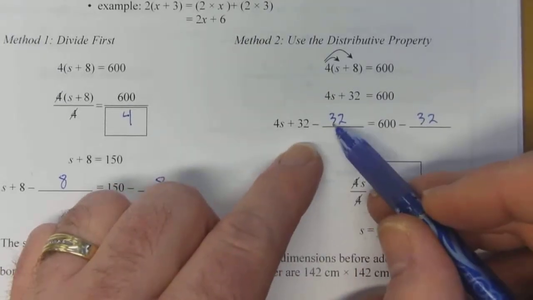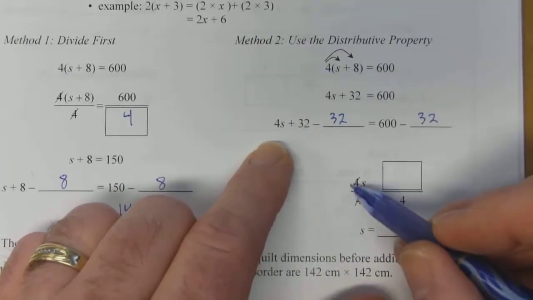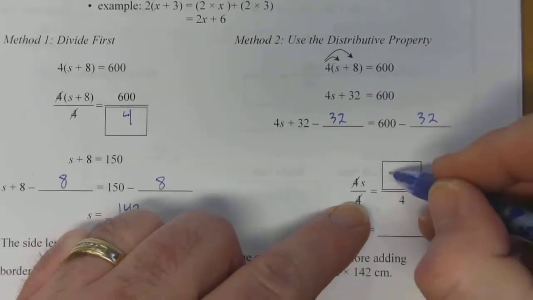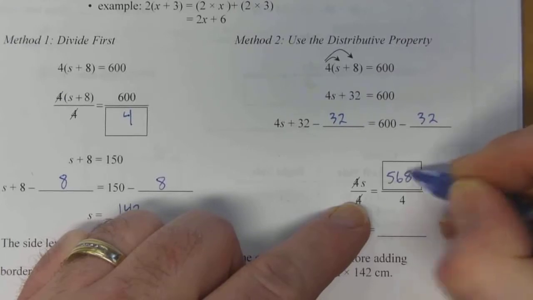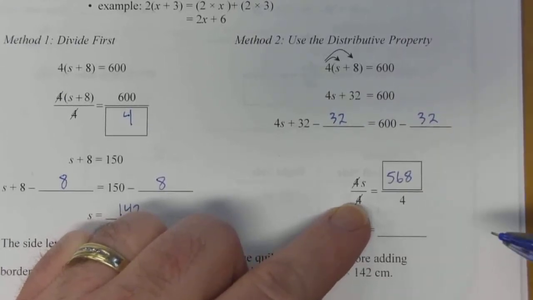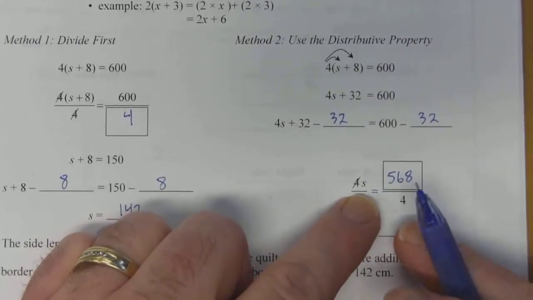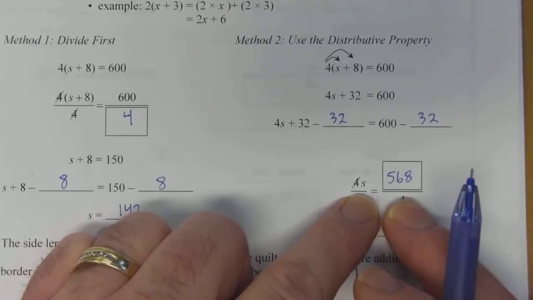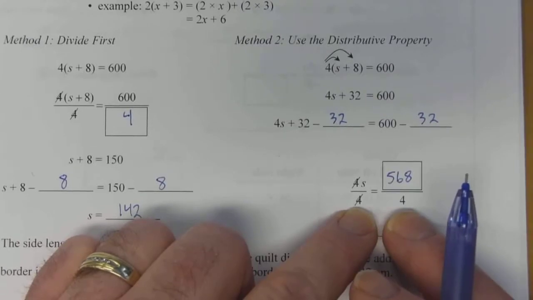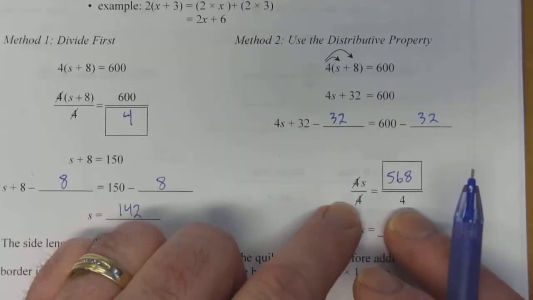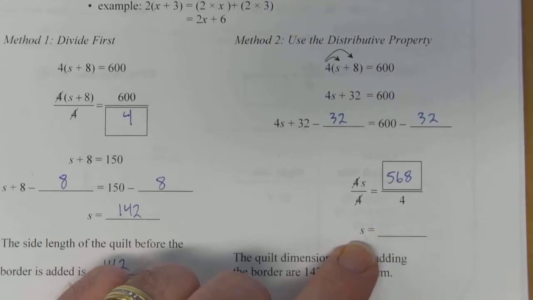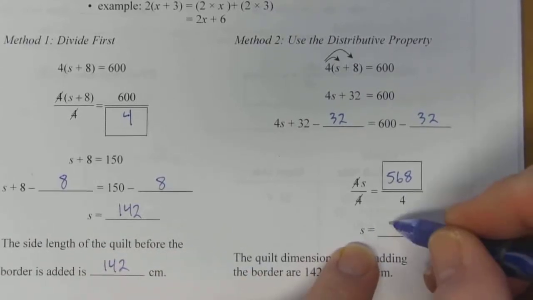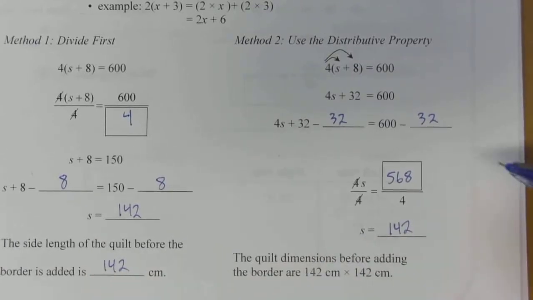32 minus 32 is 0, so that leaves us with 4s on the left, which is shown here. 600 minus 32 is 568. Now we've got 4s equals 568. In order to get that variable by itself, we need to divide both sides by 4. So on the left, 4 divided by 4 is 1, which leaves you with just s. And then 568 divided by 4 gives you 142.